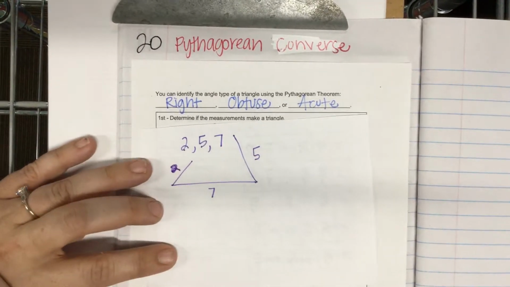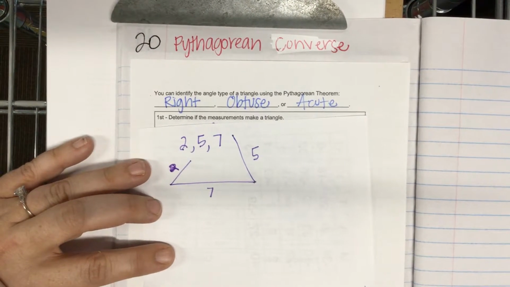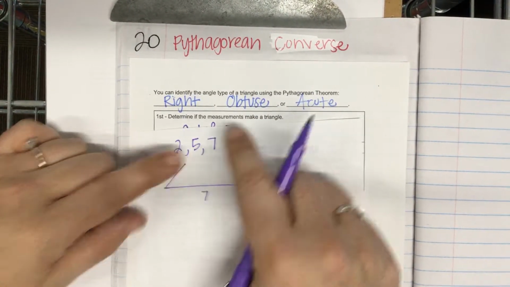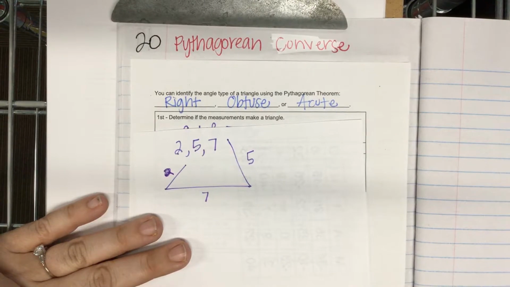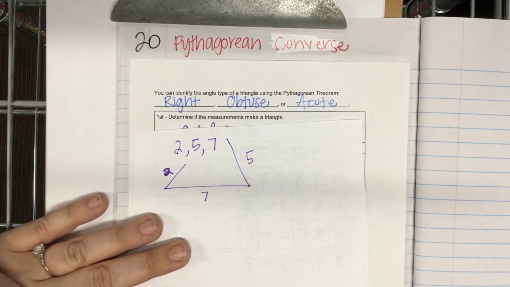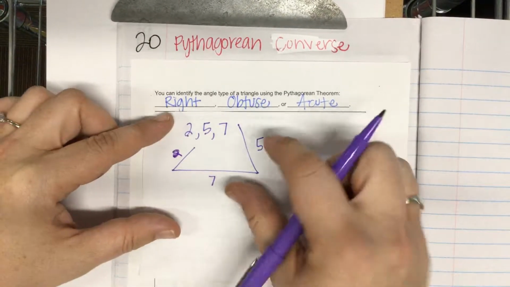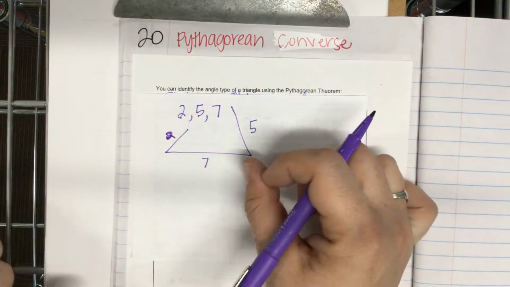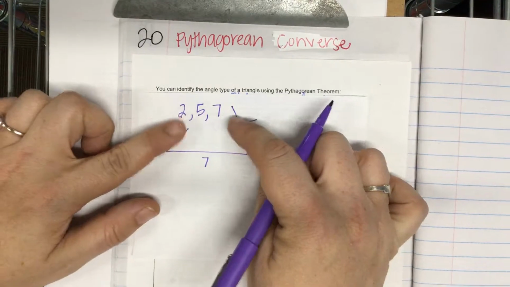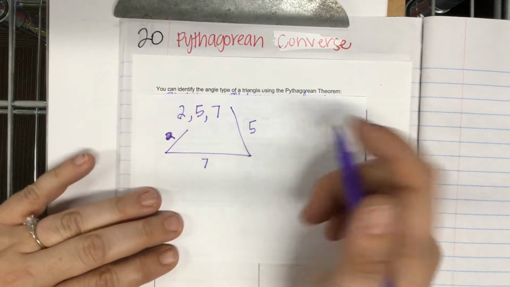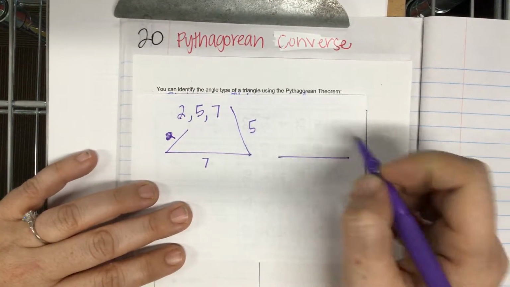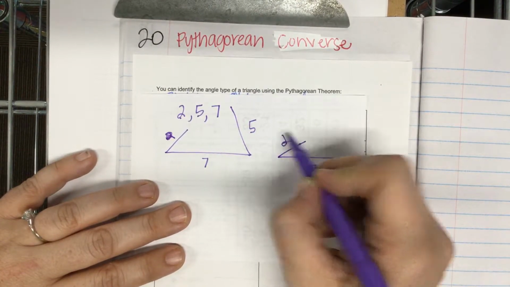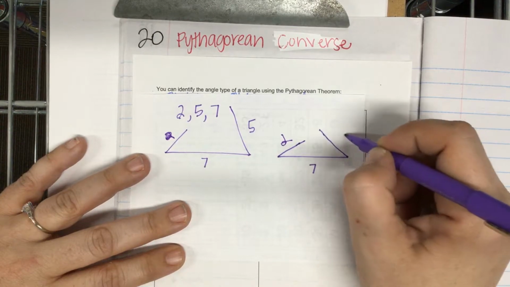And you're like, well, obviously, Mrs. Long, that's not going to make a triangle. That's a ridiculous picture. These 2 points need to touch. Is that true? Yeah, this is an open figure. So what I need to do is, in my mind, I need to squeeze it, right? And I need to squeeze it so that those sides meet up. Yes? All right, so I'm going to squeeze it a little bit. This is 7. This is 2. And this is 5.